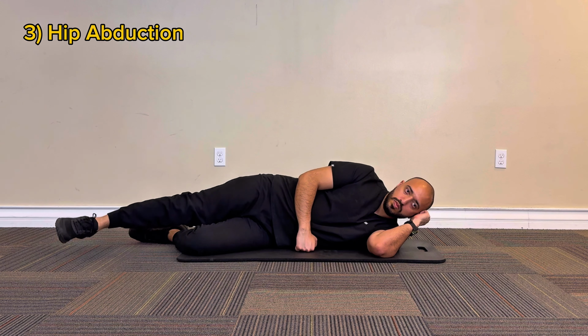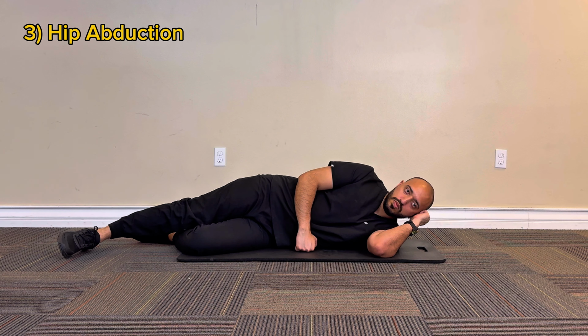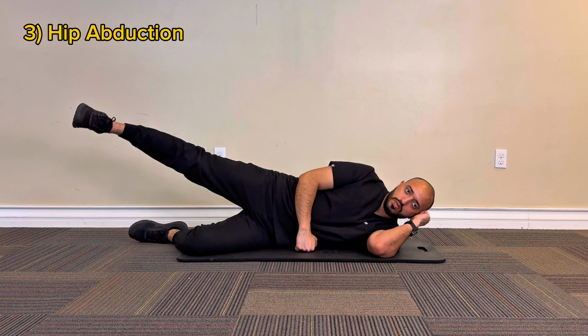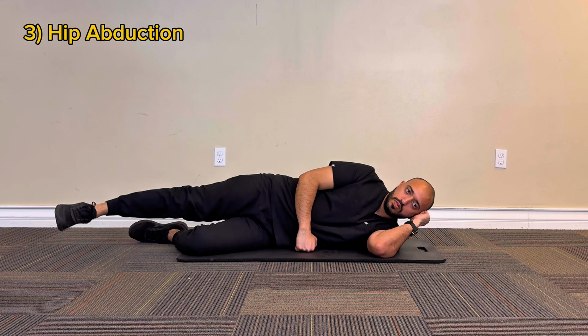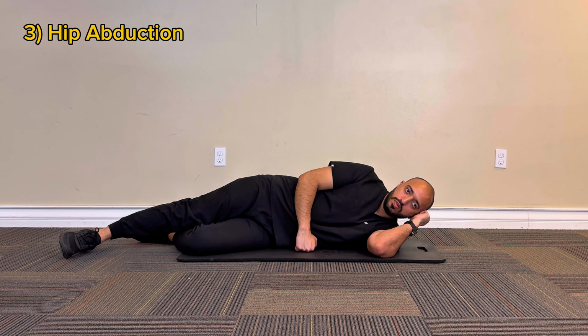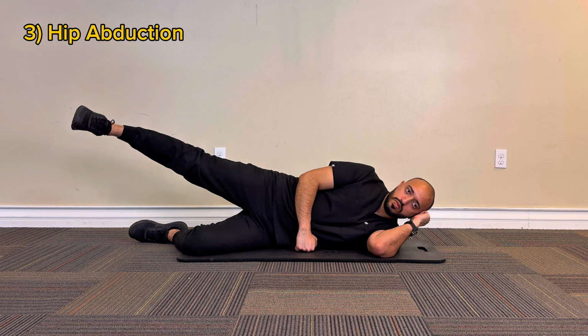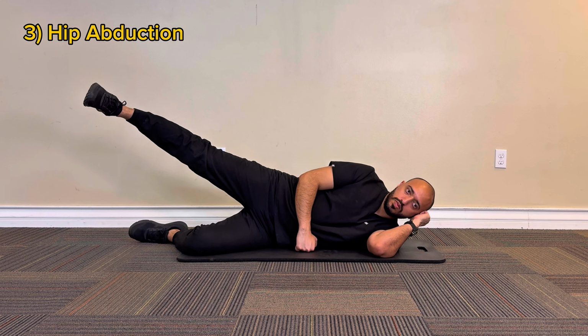This targets the gluteus medius, a primary muscle responsible for keeping your pelvis level during walking and running. Weakness here often causes excessive hip drop, which puts strain on the IT band during repetitive activities like running or stairs.